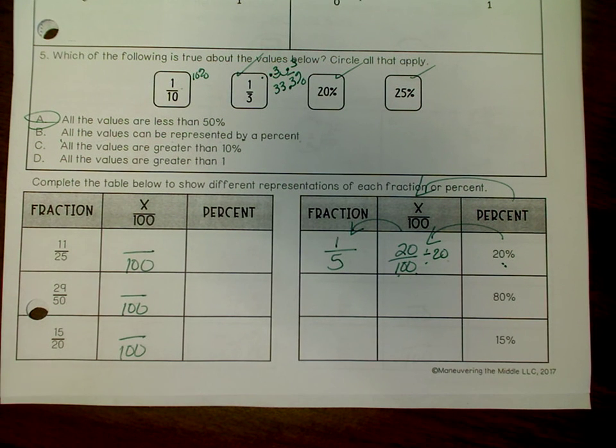Okay, when you finish that and you've shown all your work, make sure your name and date are on the paper and you can turn it in.